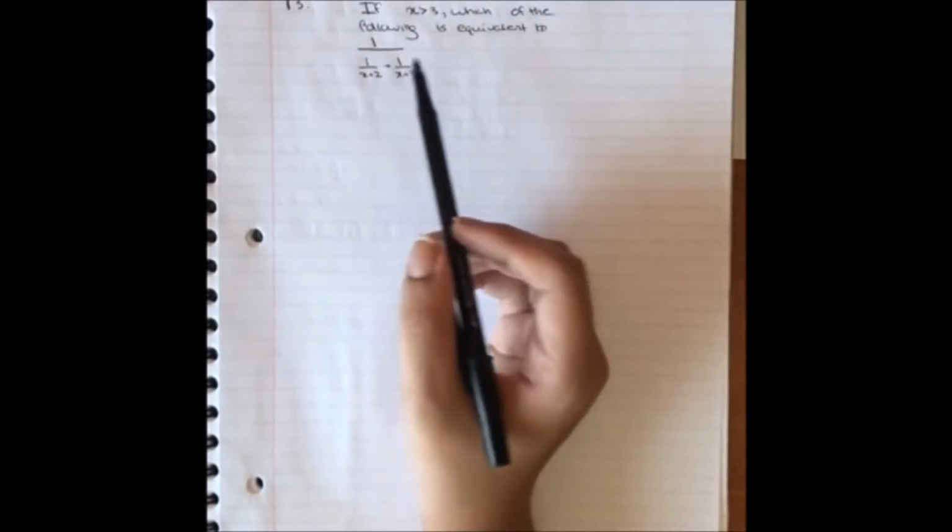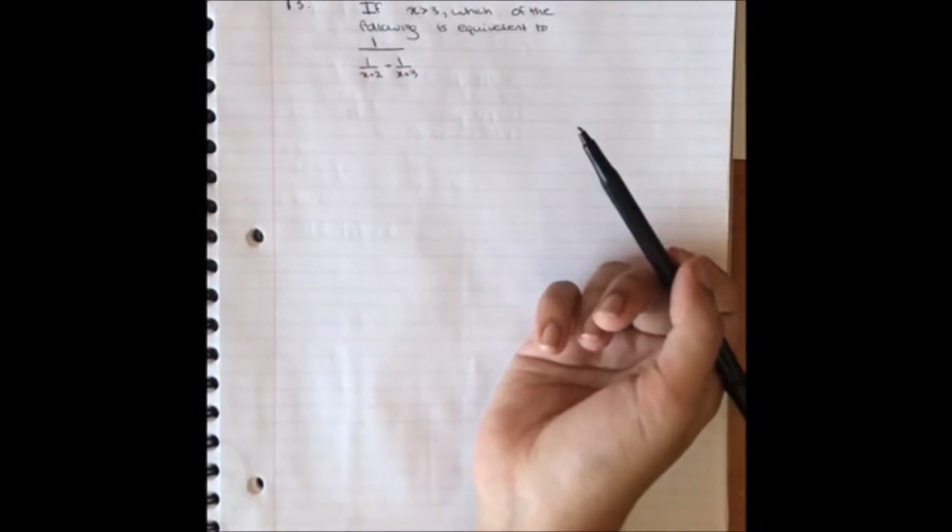So the next question, 13, is: if x is greater than 3, which of the following is equivalent to 1 over (1 over x plus 2 plus 1 over x plus 3)? And the main key is that we have to simplify this and see when we can match it to one of the choices that are given.